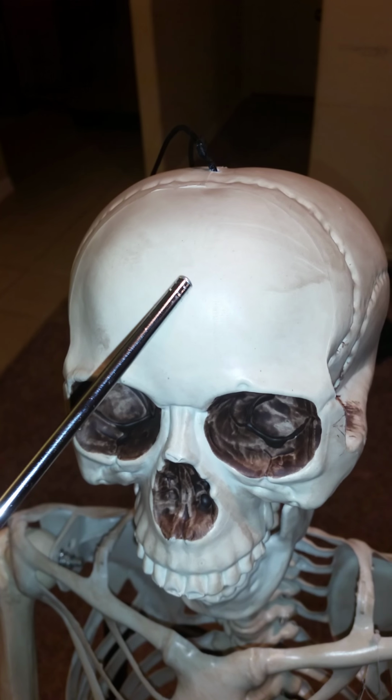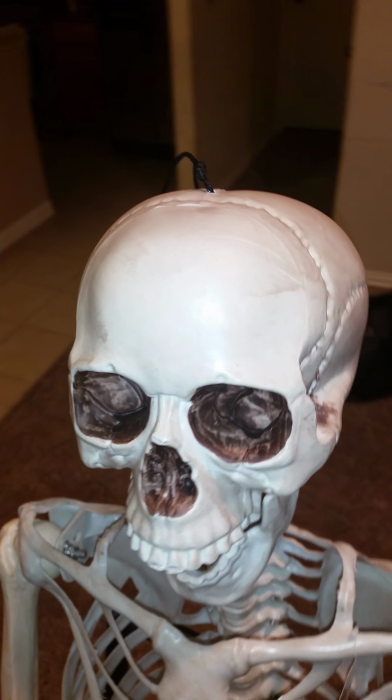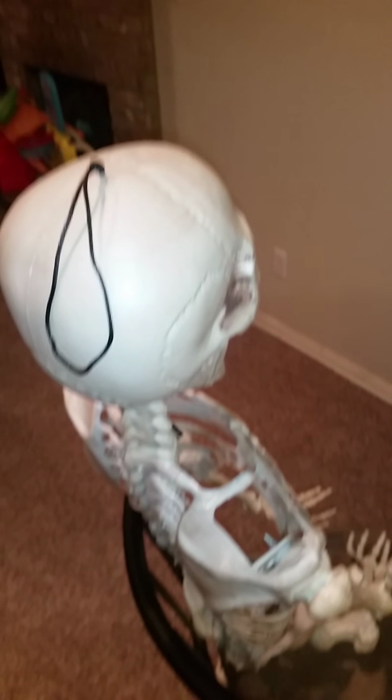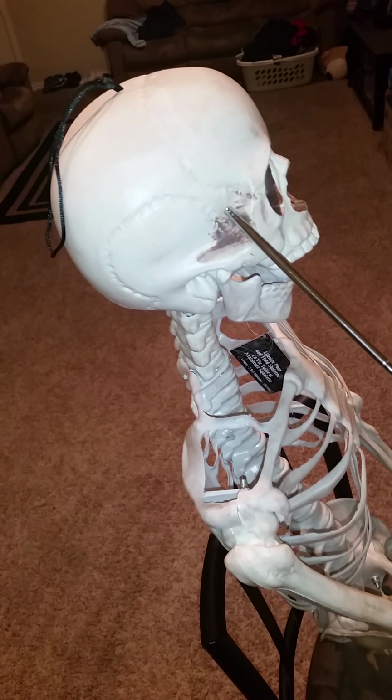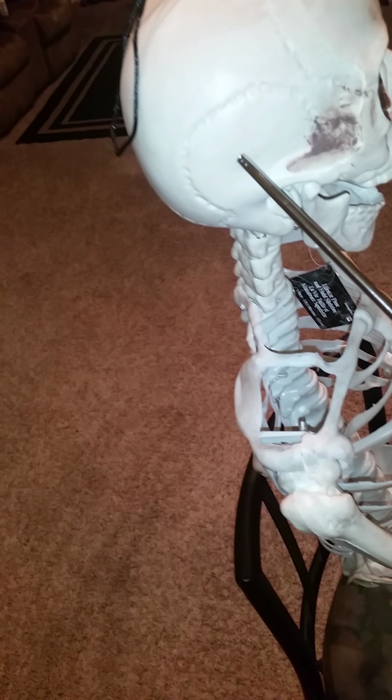Okay, the first bone noted is the frontal bone, which is right here on the forehead. The second one will be the parietal bones, which will be right here. This is one side. The next bone would be the sphenoid bone, which will be right here. After that comes the temporal bone, which will be right here.